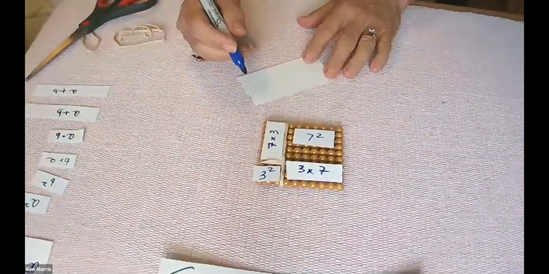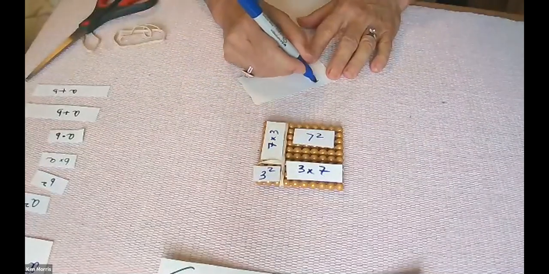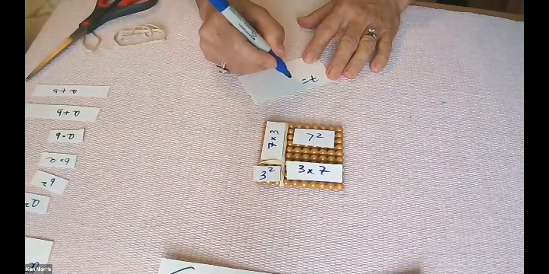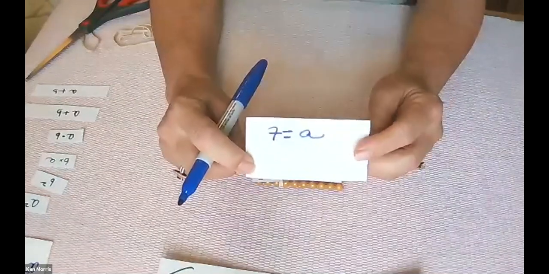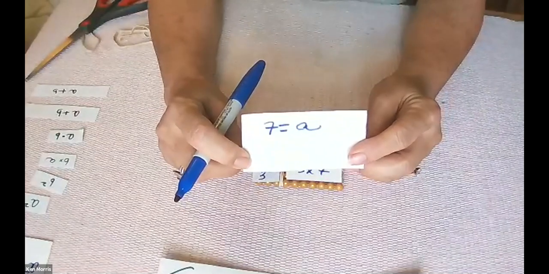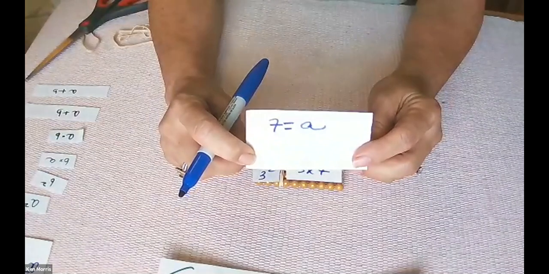And here's what I'm going to do. I'm going to let 7 be replaced with the letter A. Okay, so this is a little peek into algebra, all right?